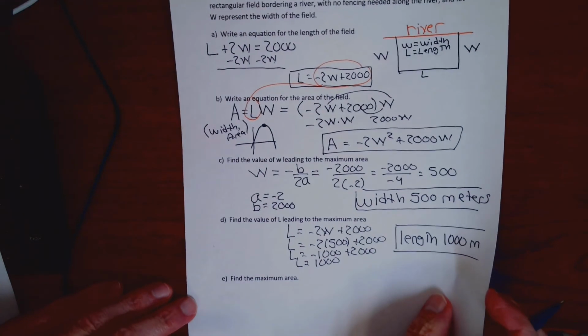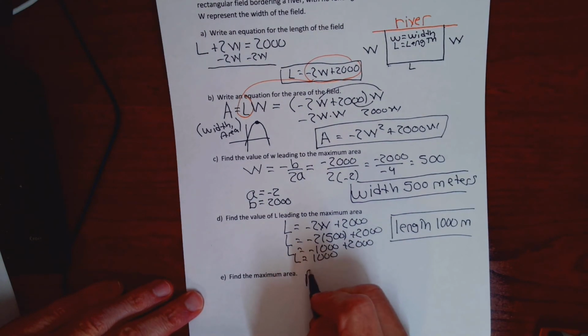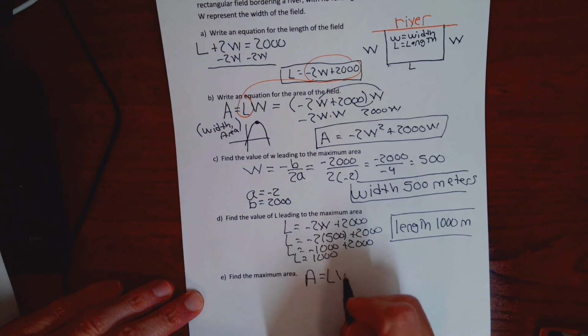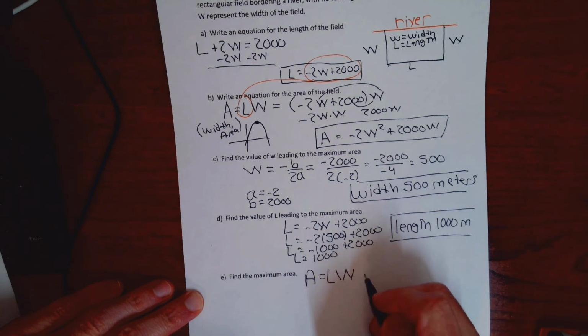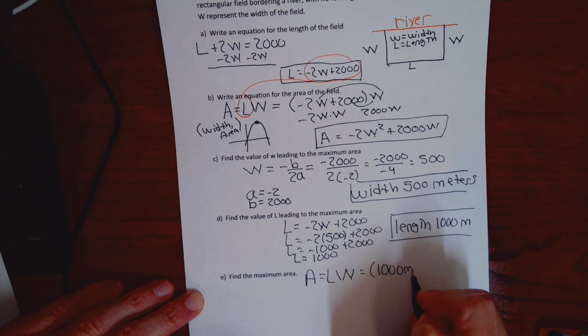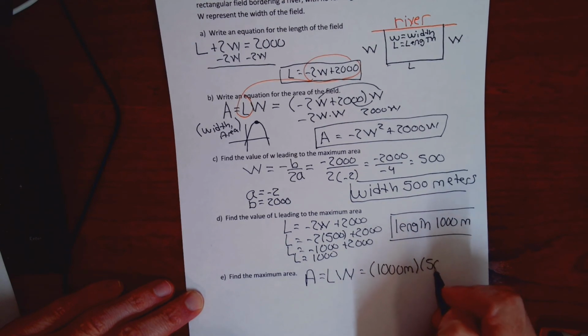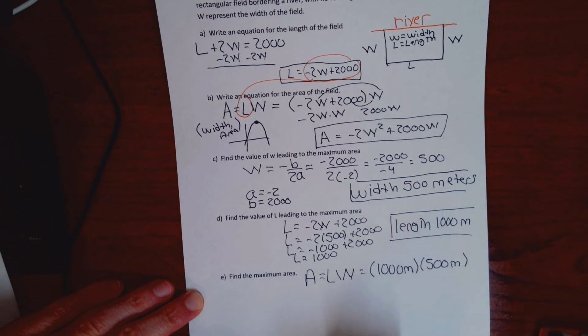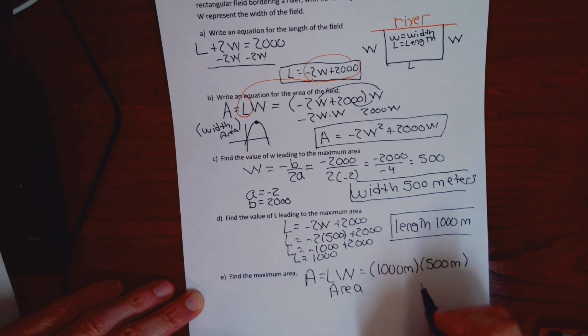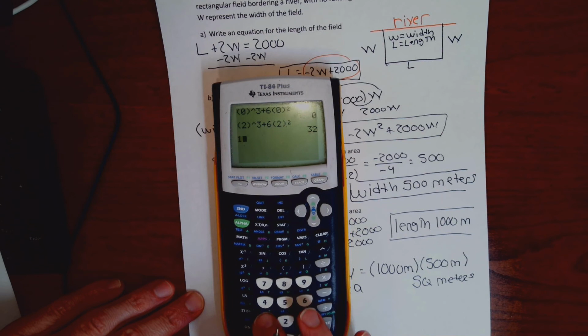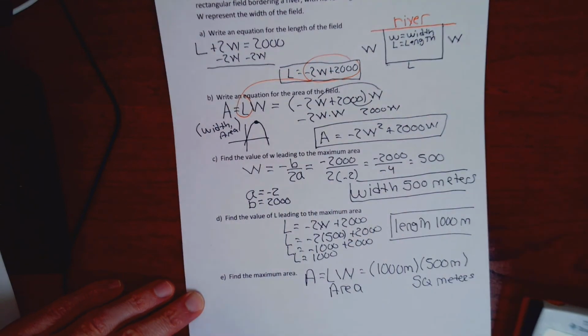And the last question for this practice test, find the maximum area. The easiest equation to use to find an area is area is length times width. If I know the length and the width, I might as well use it. So the area is going to be the length of 1,000 meters times the width of 500 meters. The units are going to be square meters because meters times meters gives me square meters. And I think the number is 500,000. I'm afraid to commit to that forever. Yeah, 5 with 5 zeros.